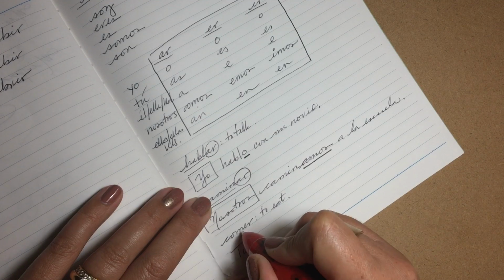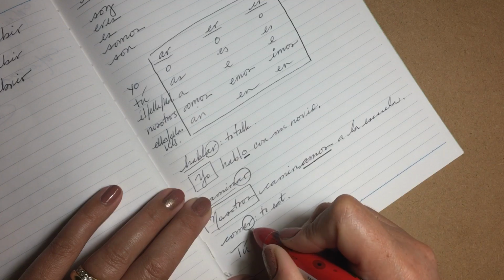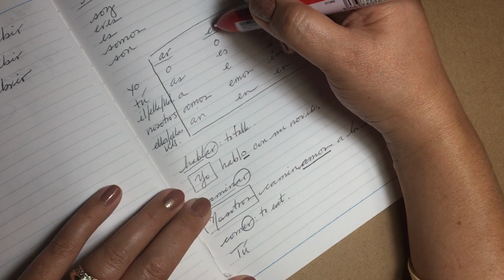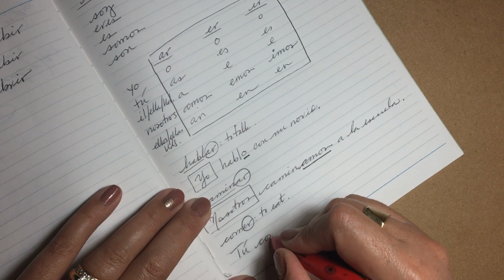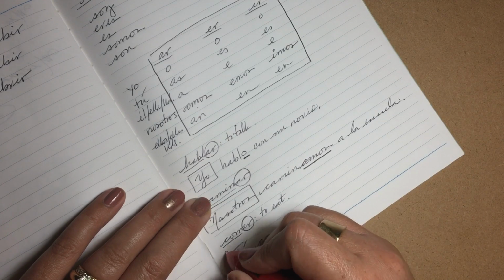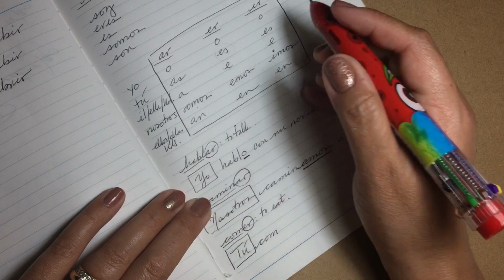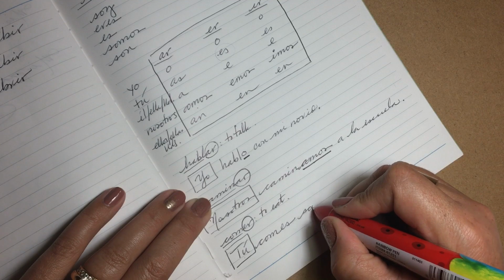Here's our, what kind of verb was this? An ER verb. We look at the ending, of course, to figure out which magic words we need to use. We're going to use emos, en. Tú, com, that was our root. And then tú is my subject, so I have to pick the tú ending right here. Tú comes sardinas.